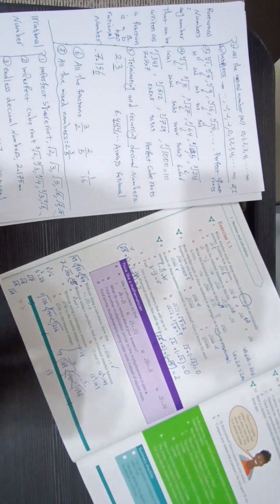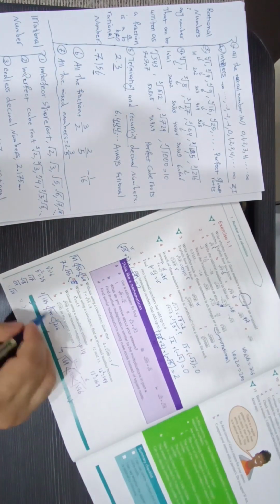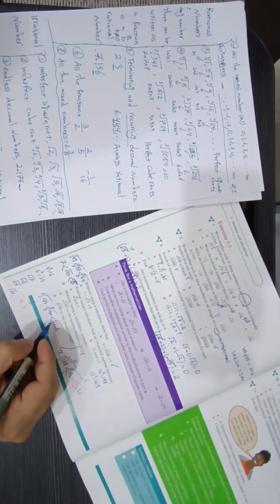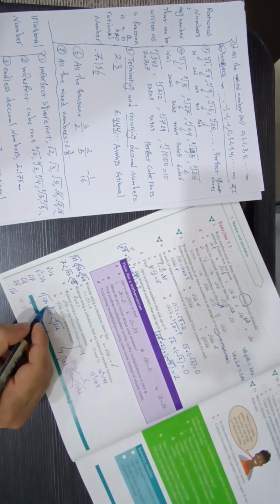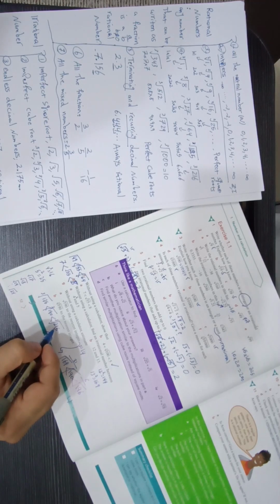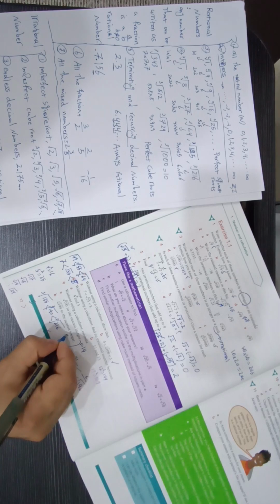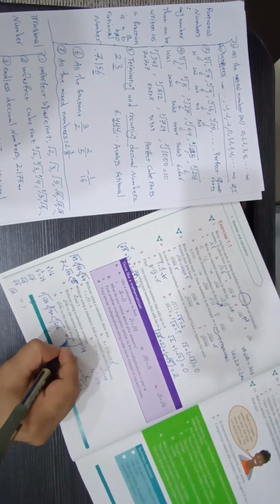But the question is, if we want to estimate it to the nearest integer, which one of these two numbers is nearer to 190? The distance between 125 and 190 is 65, but here it is 26. Therefore, if we estimate this cube root of 190 to the nearest integer, it will be 6.